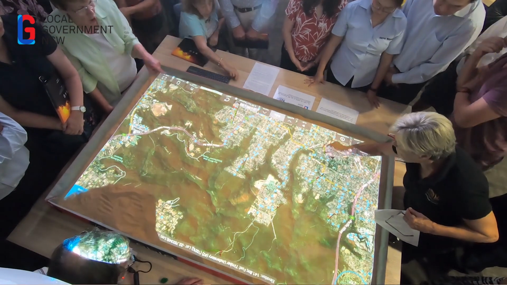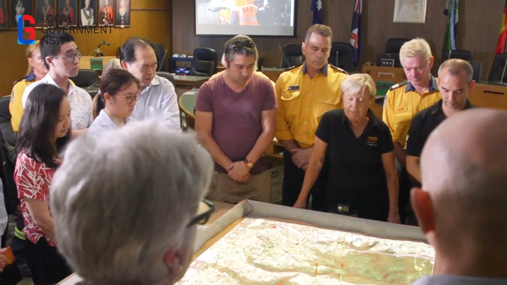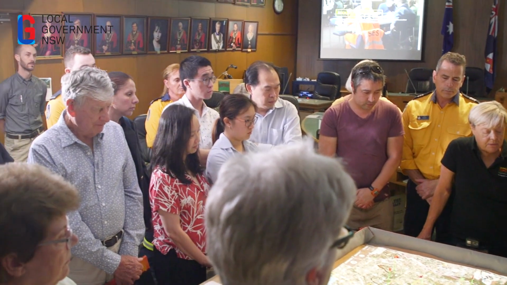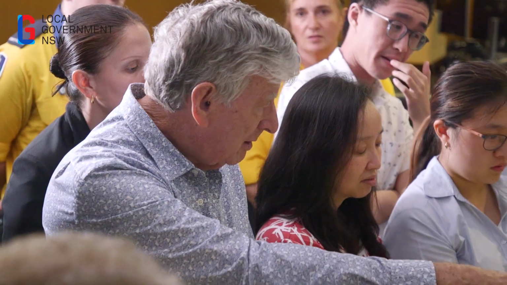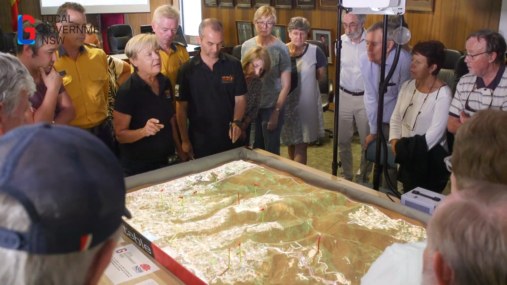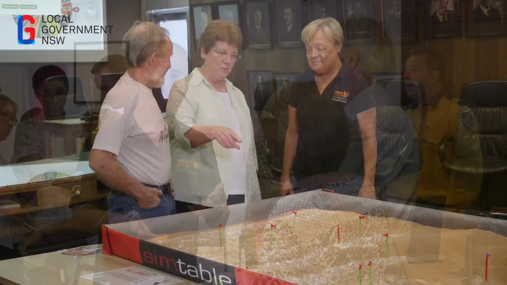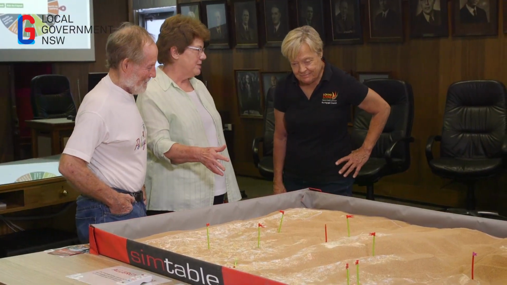So something like the Simtable, allowing people to get their heads around what climate change actually means on the ground and the nature of these events and how it will affect these events, is a really important tool for councils to have. The ability of the Simtable to attract people to the workshop has been a beautiful outcome of this whole process.